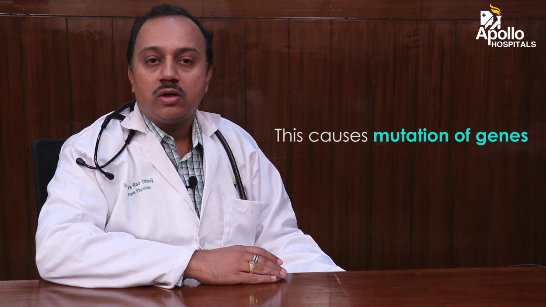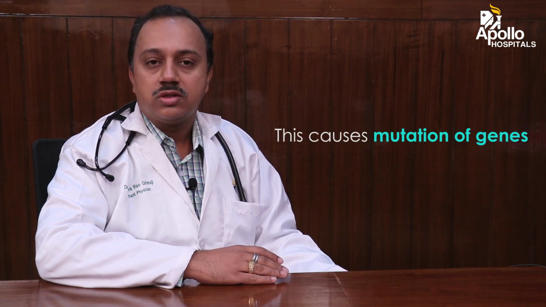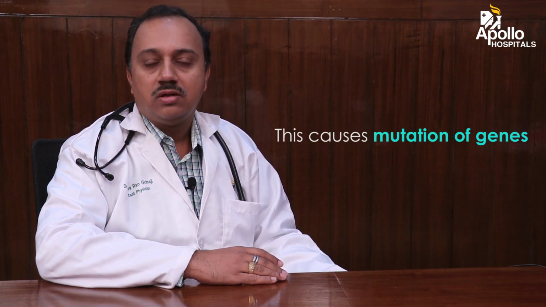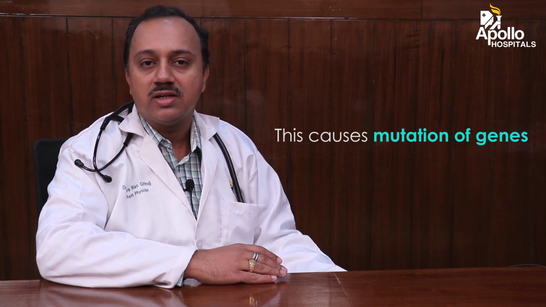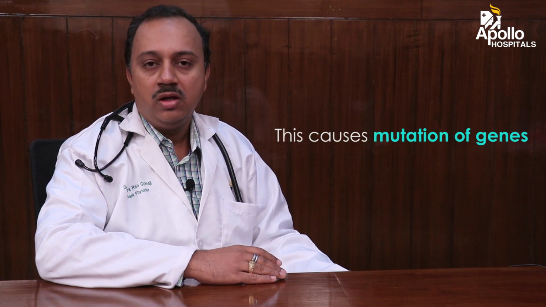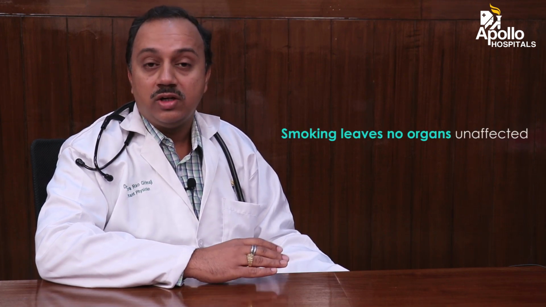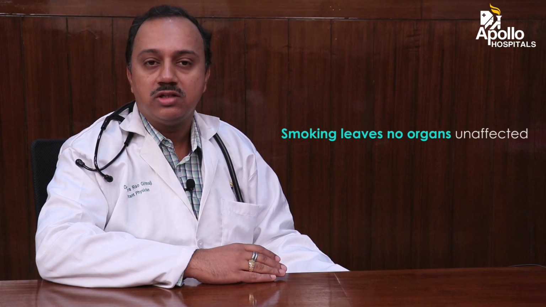Tobacco consumption can cause mutation of the genes or affect the genes in such a way that patients are at an increased risk of developing cancer and other diseases. So the patient who consumes tobacco in whichever form is at increased risk of developing eye problems like cataract. It can cause blindness. It can cause increased risk of nasal infections, sinusitis, pharyngitis.